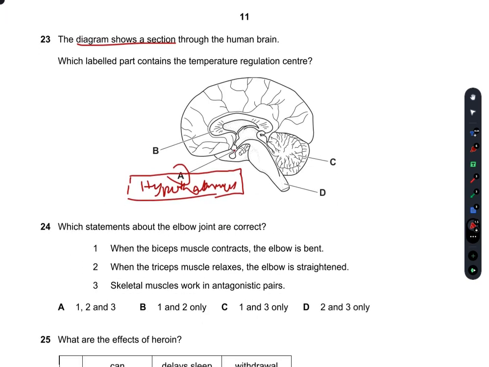Which statements about the elbow joint are correct? When the biceps muscle contracts, the elbow is bent. When I contract my own biceps, the elbow is bent. Yes, it is. So 1 is true. When triceps muscles relax, the elbow is straightened.